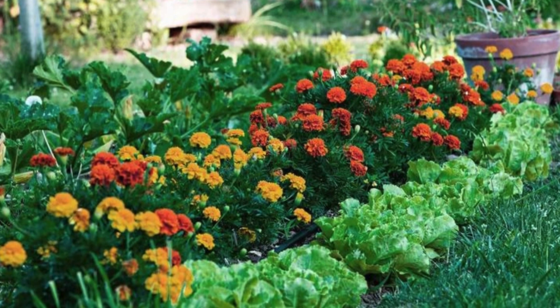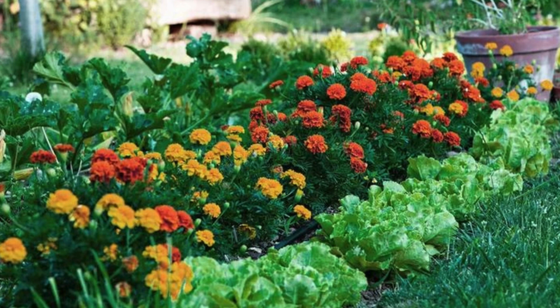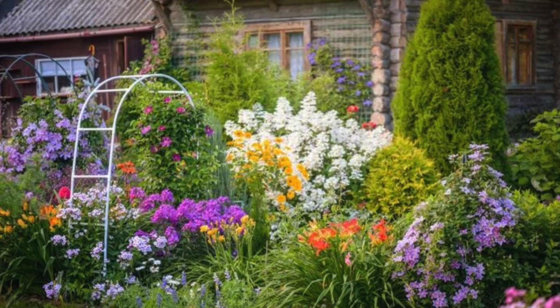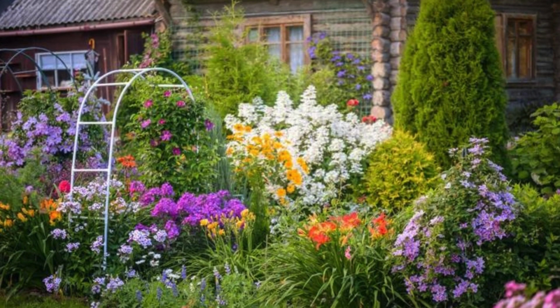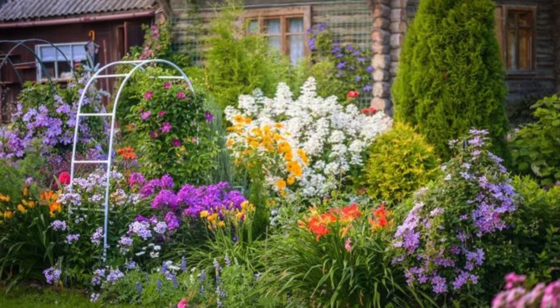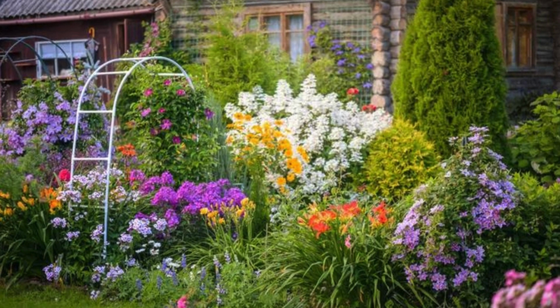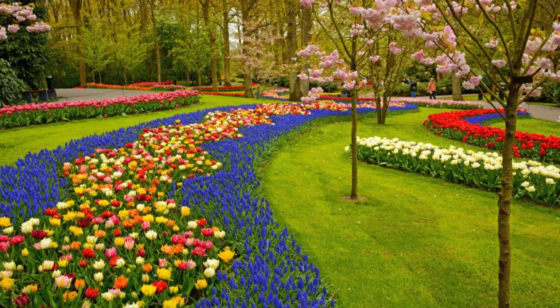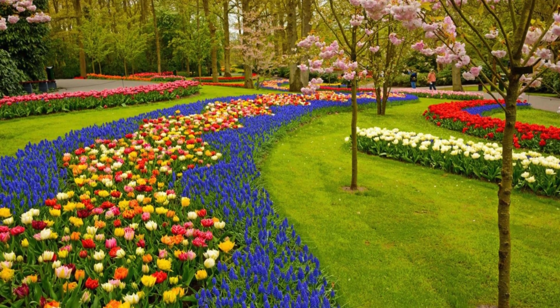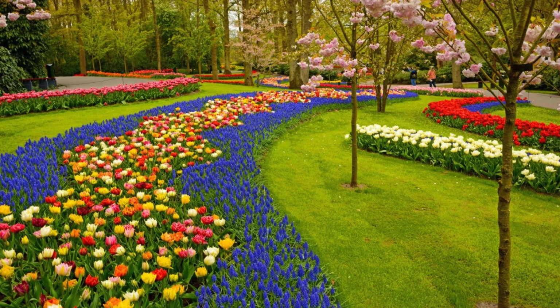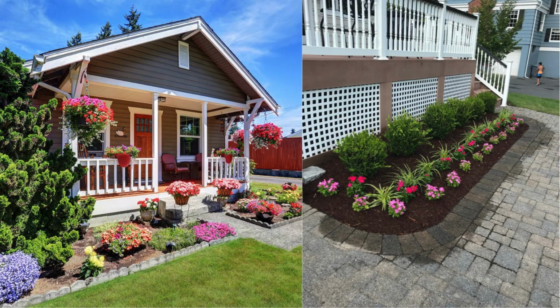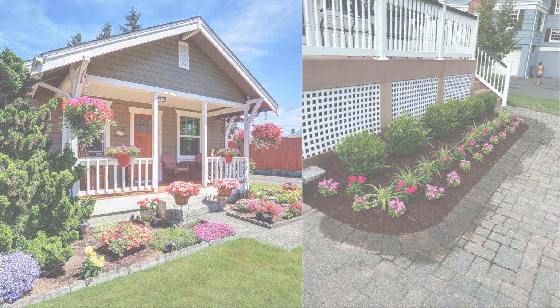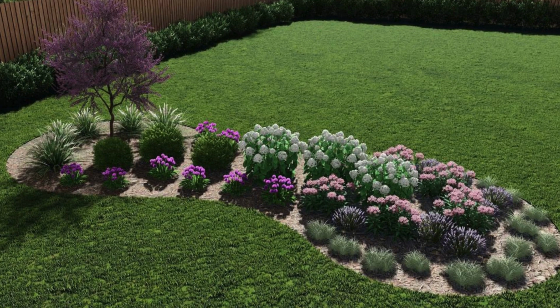Now, let's discuss the trend of incorporating pollinator-friendly plants. Pollinator-friendly plants are not only beautiful to look at, but also play a crucial role in supporting bees, butterflies, and other beneficial insects in your garden.